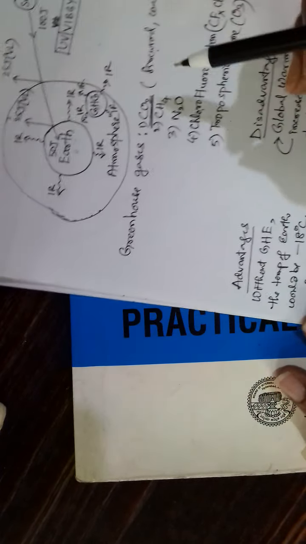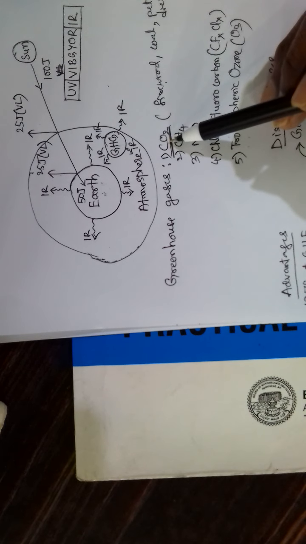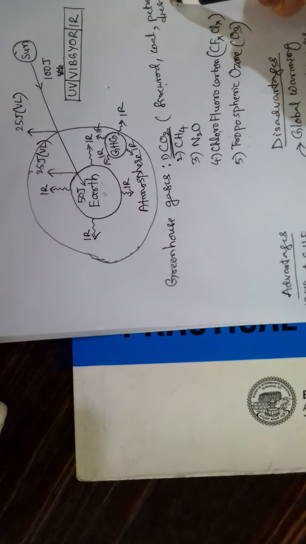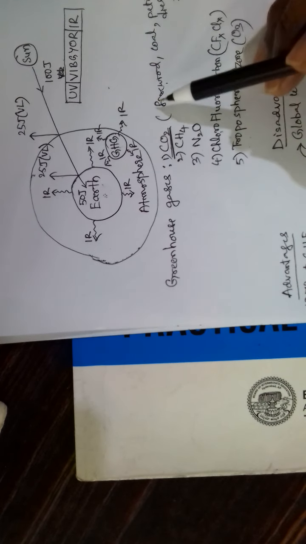Here, the carbon dioxide is increasing because of the use of these fuels. So we should not depend upon these fuels.